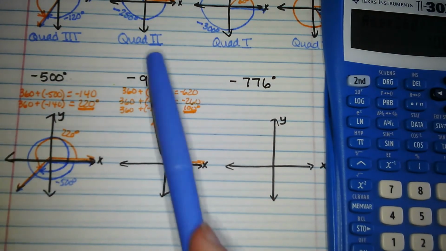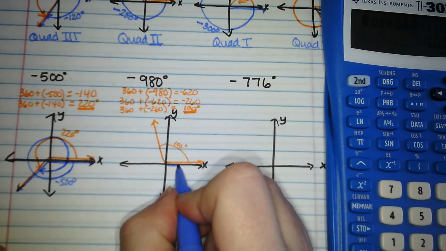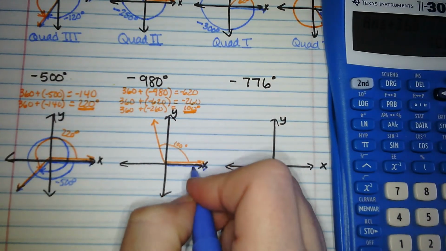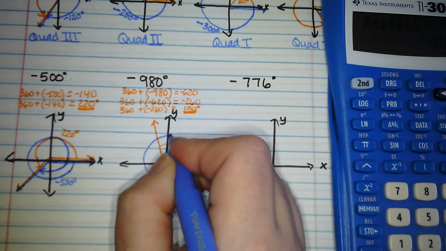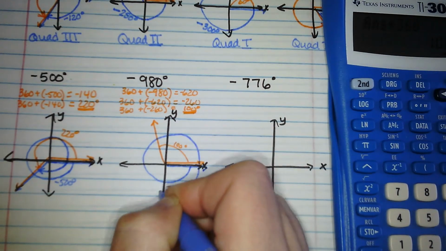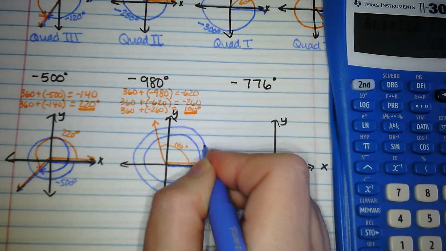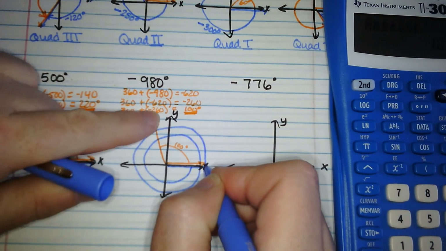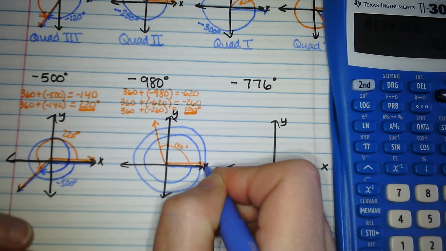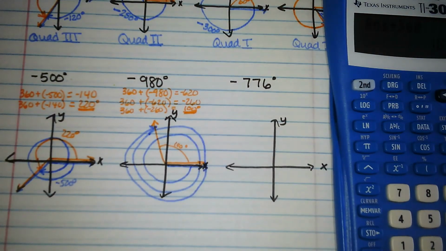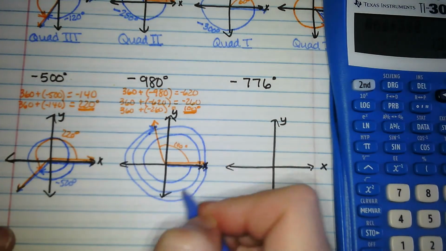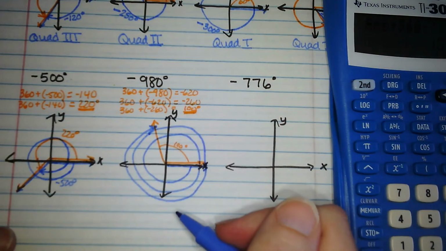But if I'm showing negative 980, I have to start here. I've got to wrap around twice. So I'm going to go around once, I'm going to go around twice, and then I need to go another 260. So I'm going to stop where that orange is. There it is. That's your negative 980.